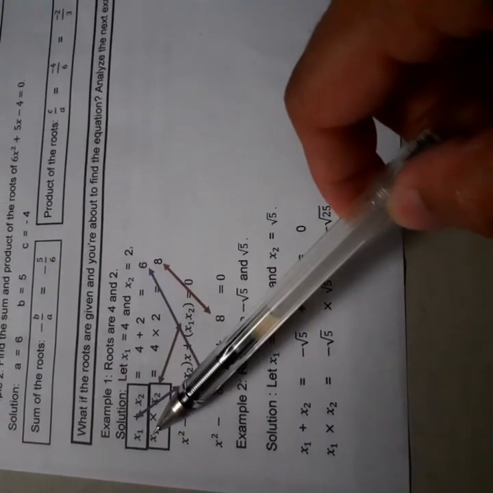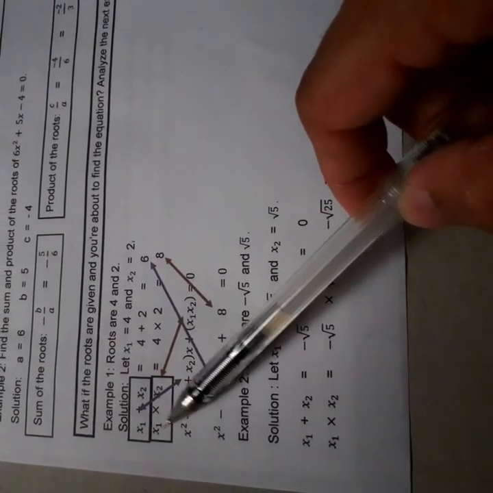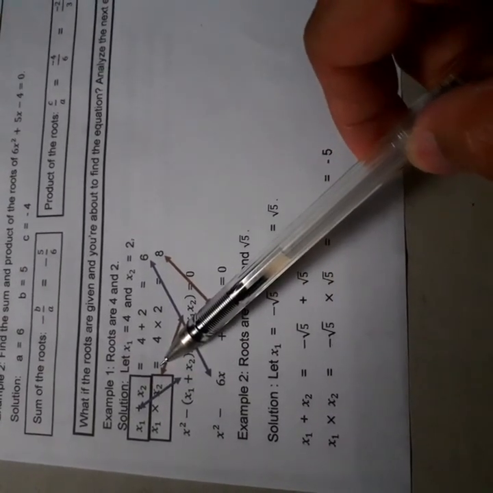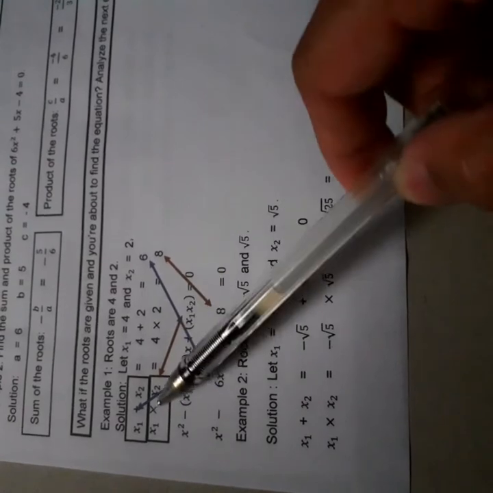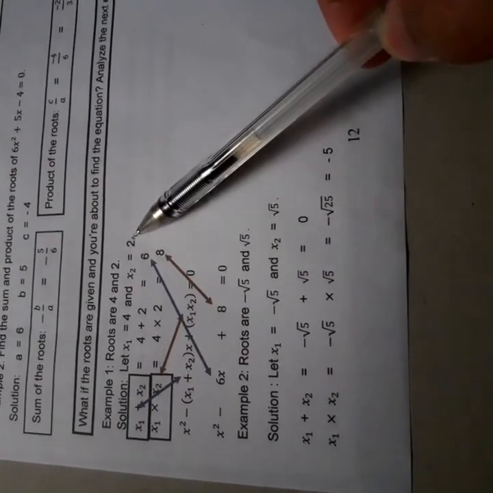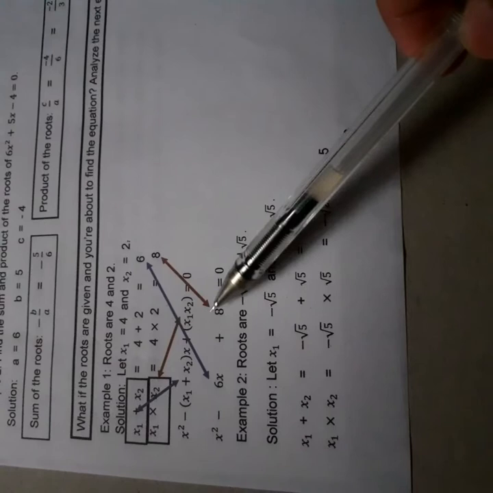Then, next, x sub 1 times x sub 2 is equal to, we have x sub 1 is 4, then substitute 4. Next, times x sub 2 is 2, then times 2. 4 times 2, we get 8. Then this will be our constant term equals 0.